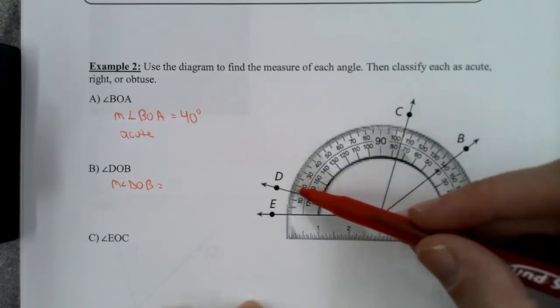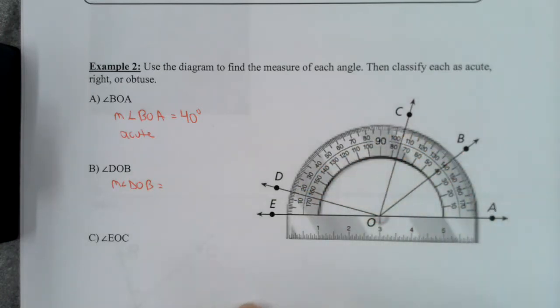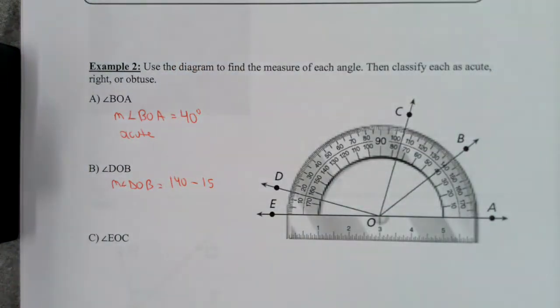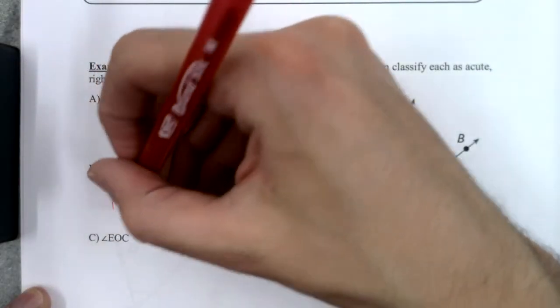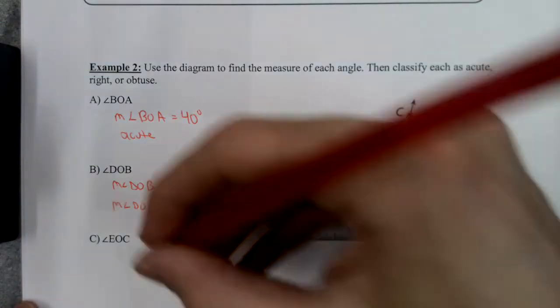It goes from 15 all the way up to 140. So you're going to subtract those two. 140 minus 15. You should get 125. And that is obtuse.